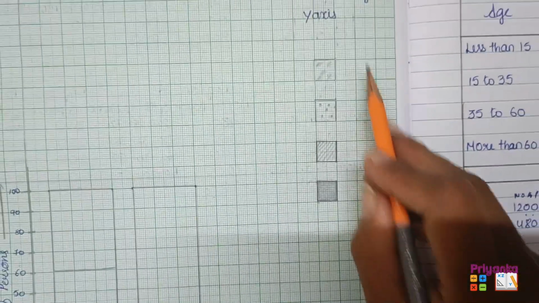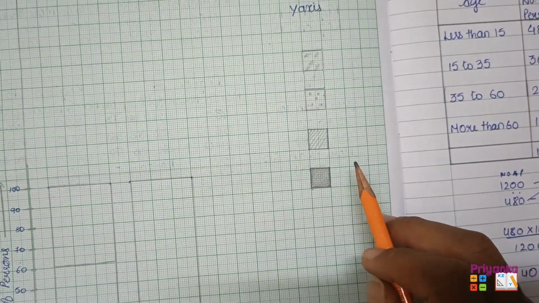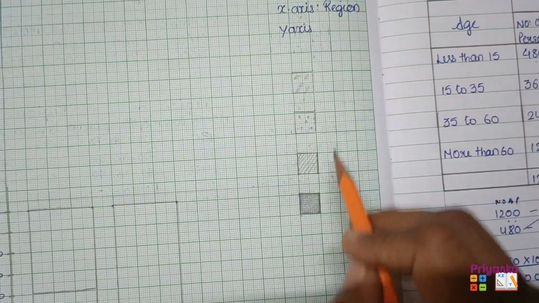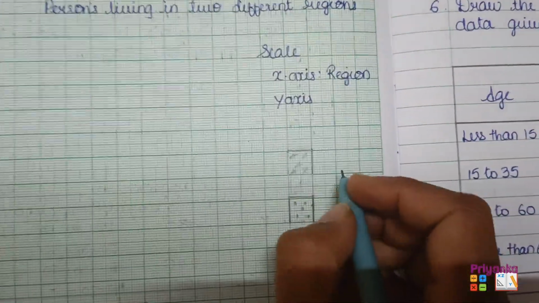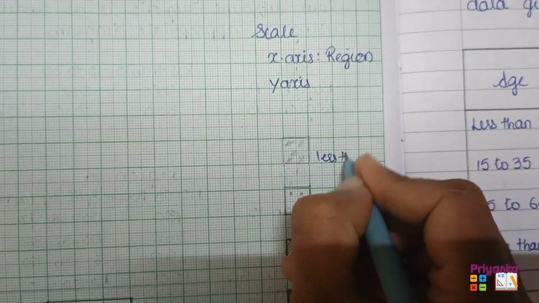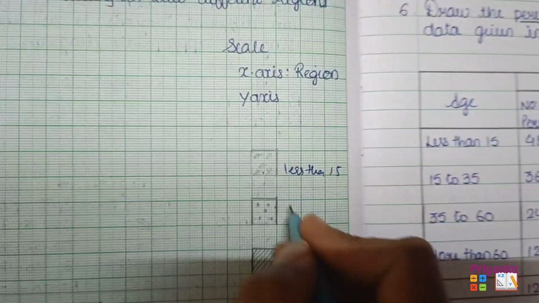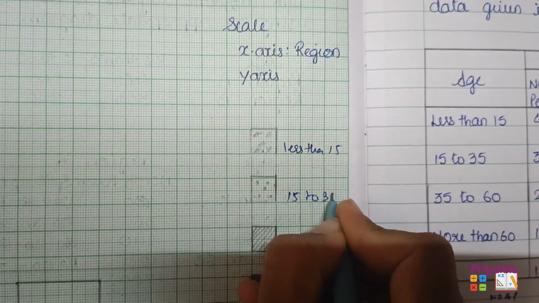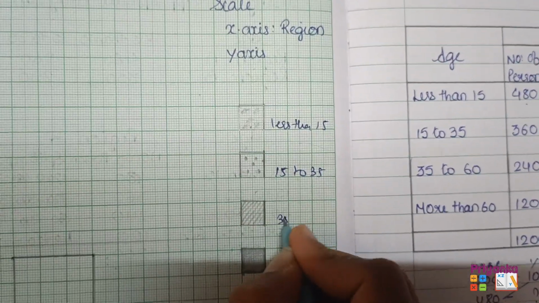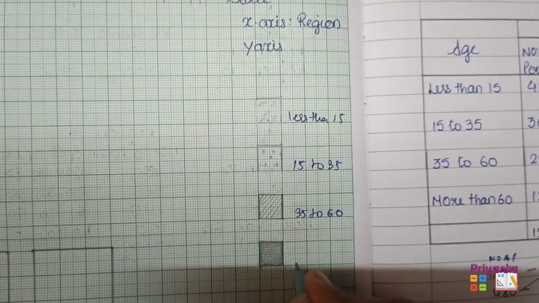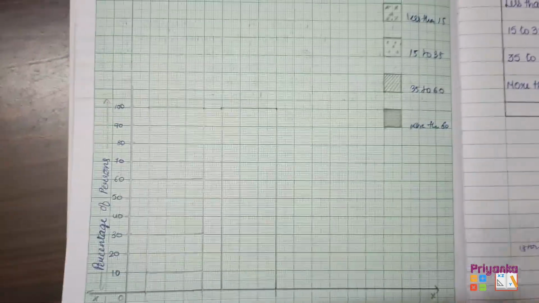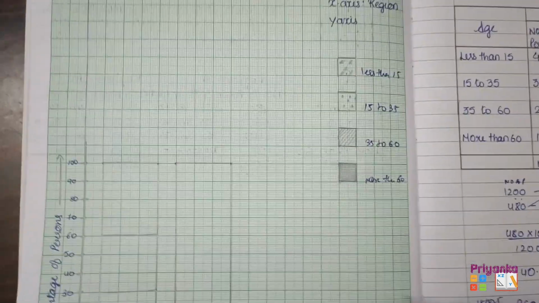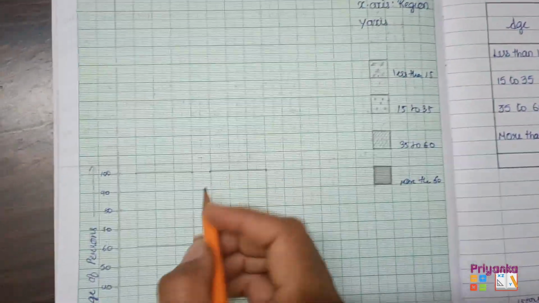Remember, the same I took in the last question number 5. The same is going to be repeated here: less than 15 will be shown with a star, and 15 to 35 with dots, and 35 to 60 with lines, and more than 60 with the shade.